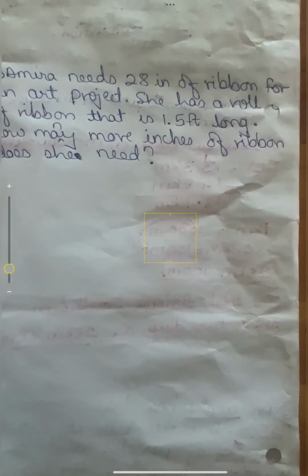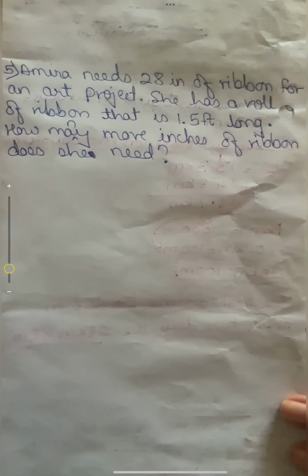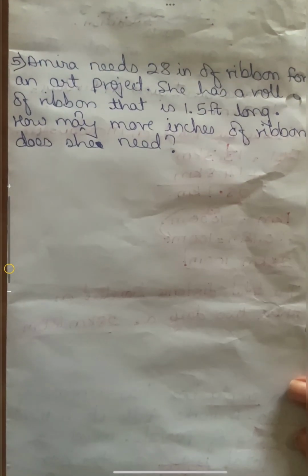Let's go to the fifth example, which says: Amira needs 28 inches of ribbon for an art project. She has a roll of ribbon that is 1.5 feet long. How many more inches of ribbon does she need? So let's look at the scaffolding first.